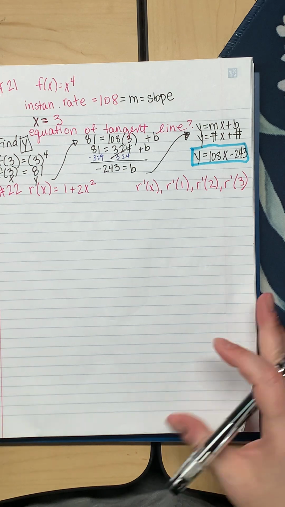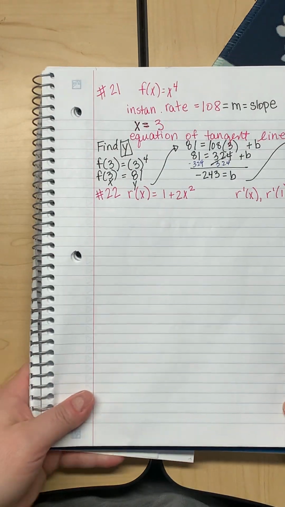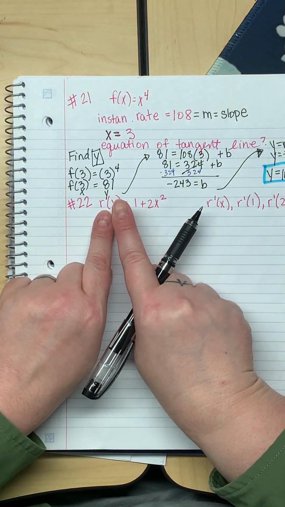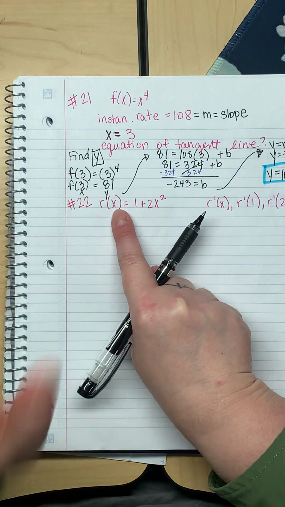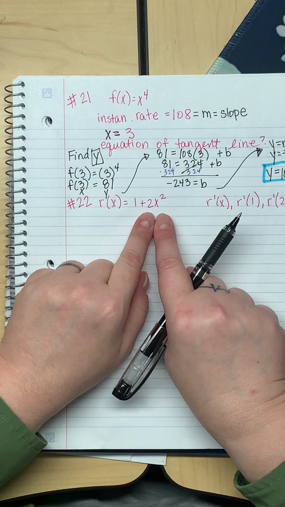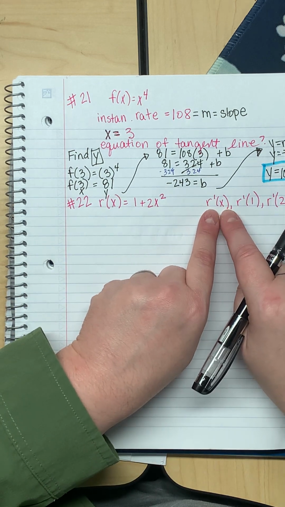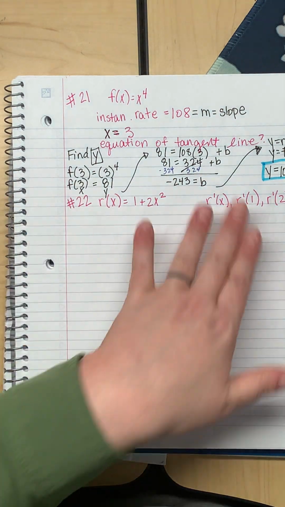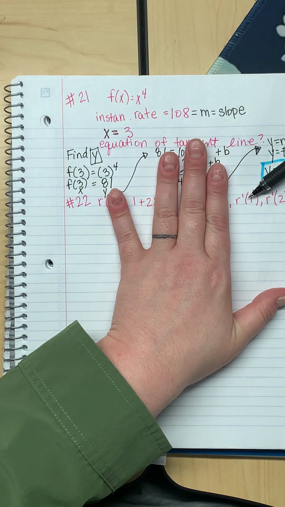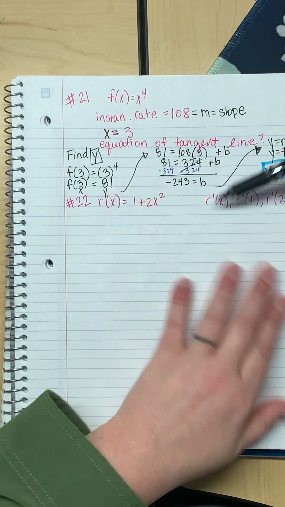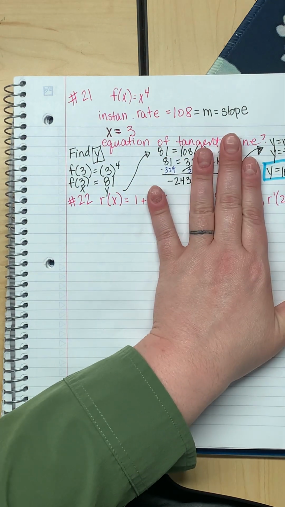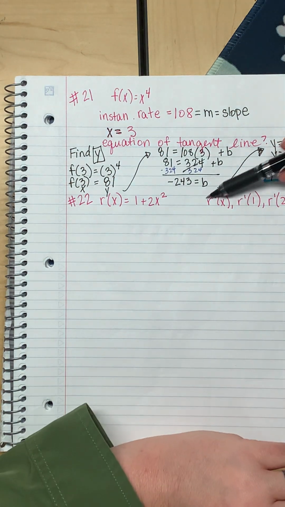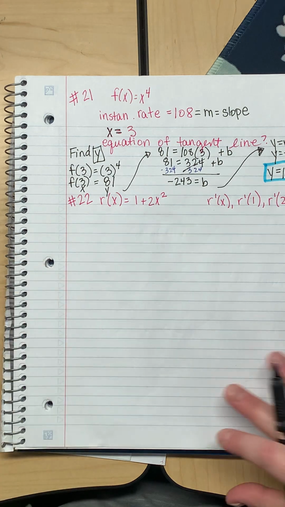Okay, on number 22, it gives us kind of an equation. It looks funky. It's not quite f of x anymore. Now it's r of x, but that's the same thing as f of x, so don't freak out. Then they give us an equation, 1 plus 2x squared. Then they want us to find r prime of x, r prime of 1, r prime of 2, and r prime of 3. So once we get to these last three, all we have to do is plug in 1, or 2, or 3 for the x's of whatever we get for this first answer. So we just have to figure out this first answer.